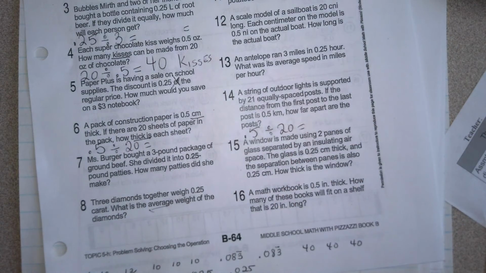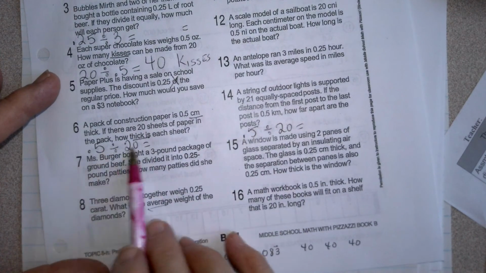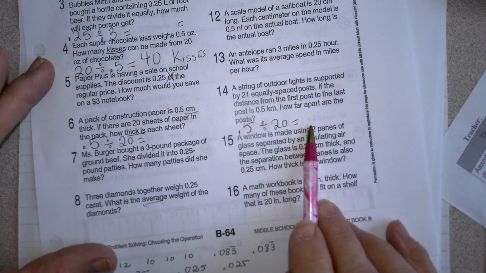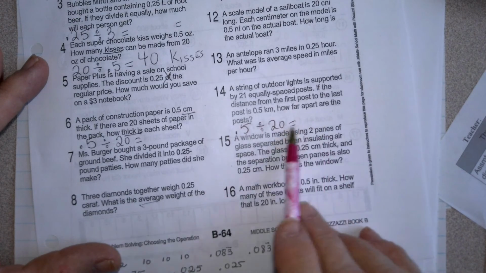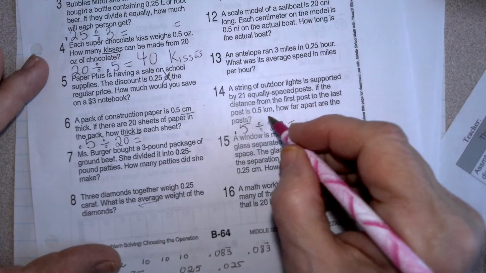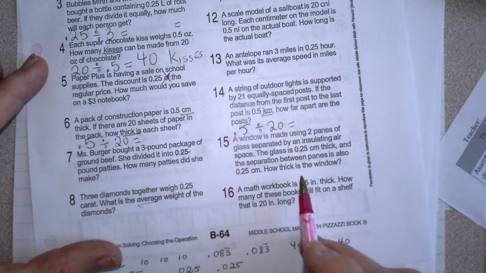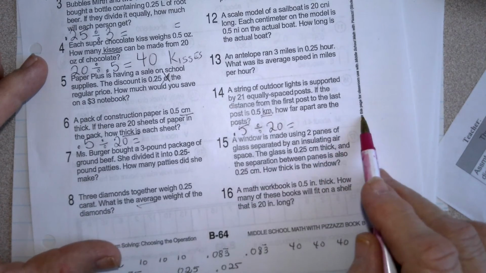Which one is it? 2254. Oh, I didn't do that one yet. Did you already do it? So it's the same answer as this one. If you've already done this, you don't need to rework it. You can just put your answer and then say the unit. So how far apart are each of the posts? It's going to be what labeling? Kilometers. Okay, so make sure that you have the answer and the labeling.